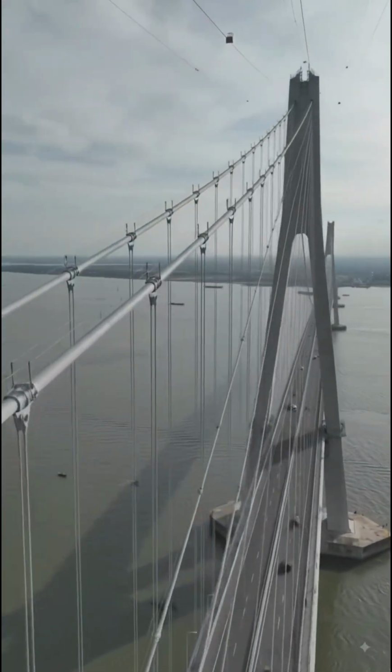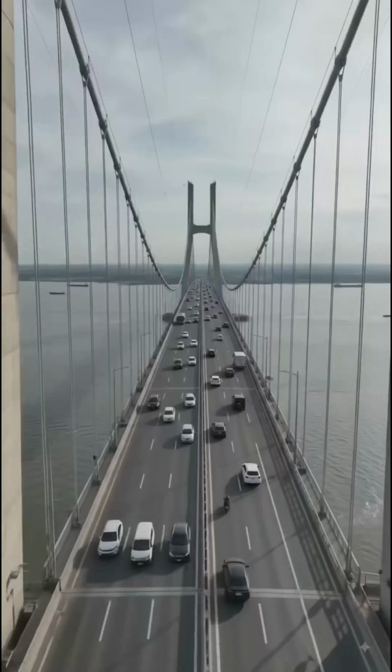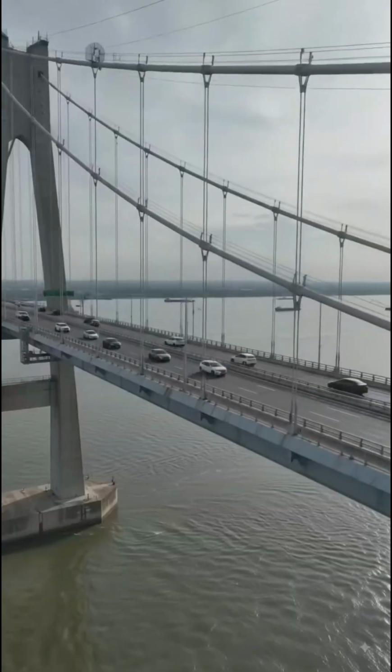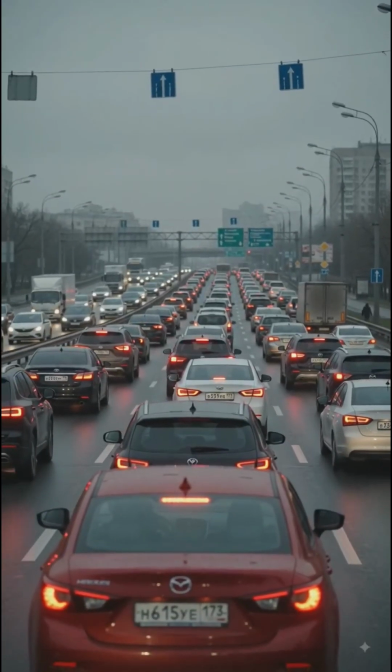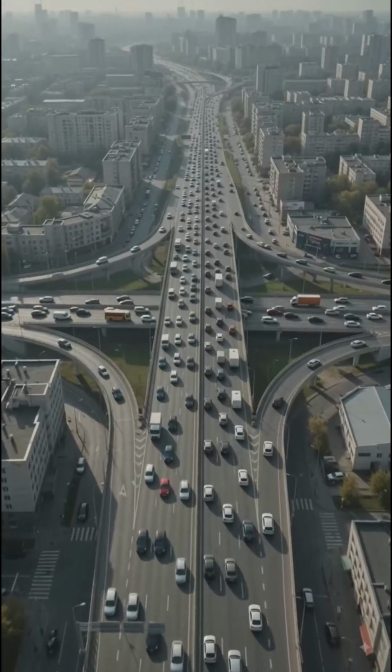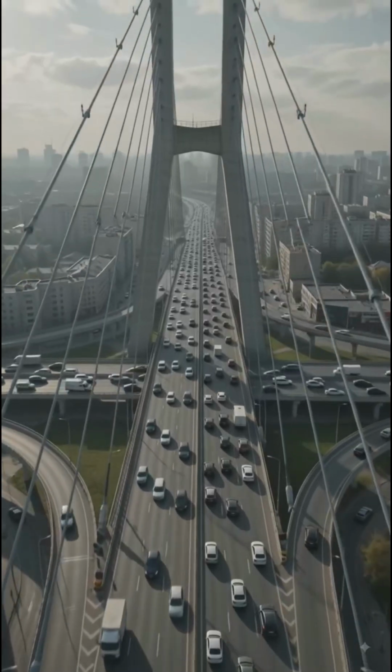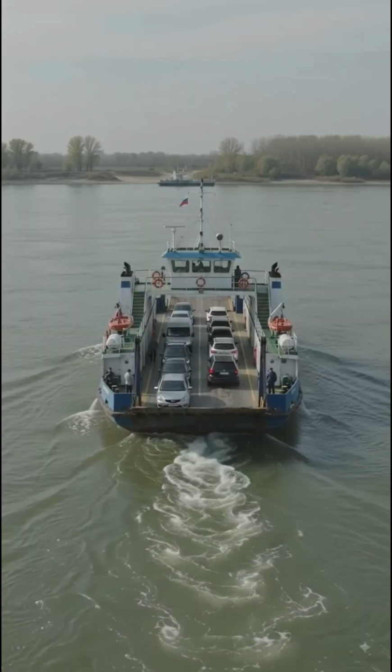Today we explore the construction journey of a suspension bridge, from site investigation to its final opening. Let us see how engineering transforms a challenging river crossing. Every bridge project begins with a need. Engineers study traffic demand, economic benefits, travel time reduction, and regional connectivity.